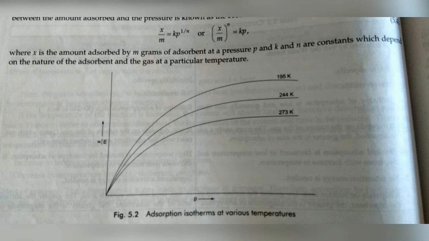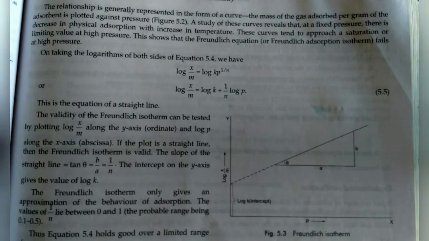So here you are able to see x/m versus pressure P. The graph is plotted at different temperatures. So I hope it is clear. The graph is giving you the different temperatures, that is 195, 244 and 273 kelvins, and you are changing the pressure. So you have different curves over here.